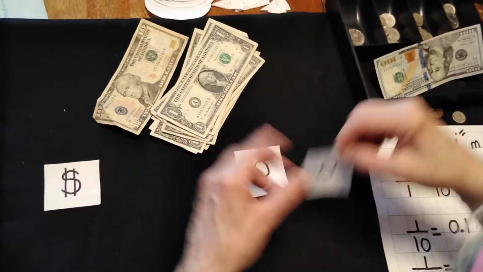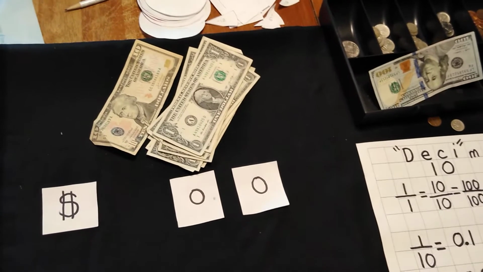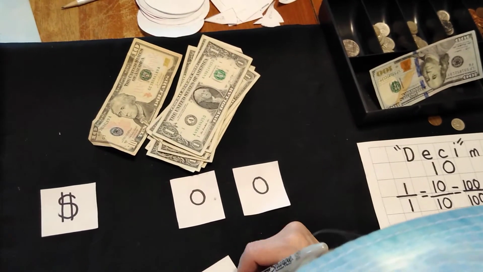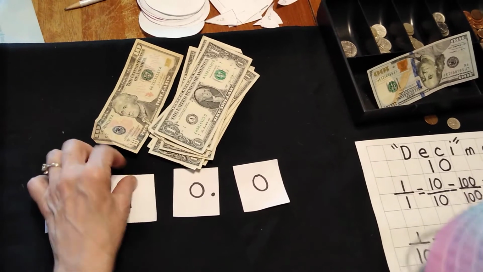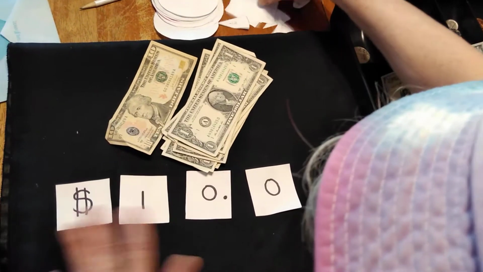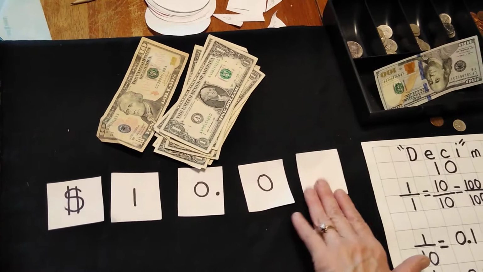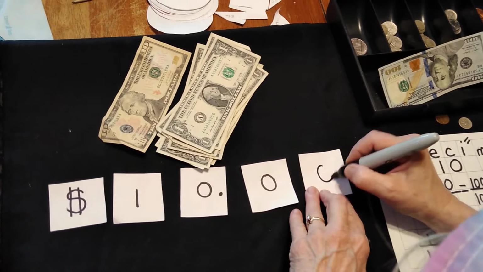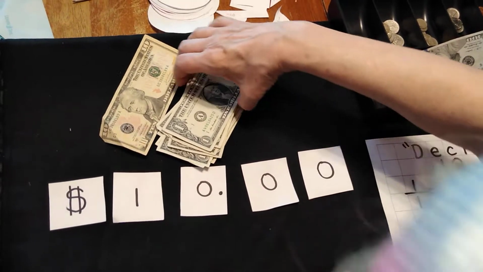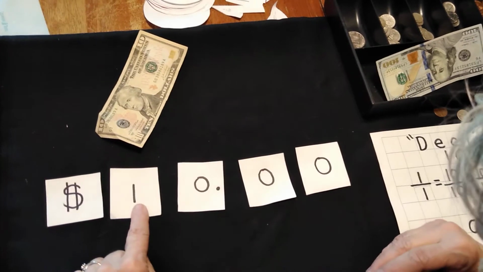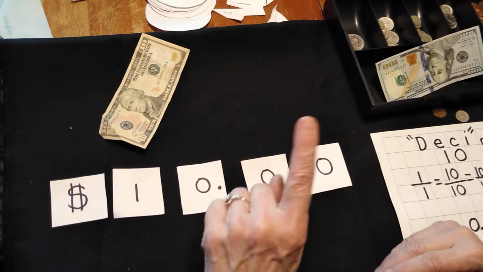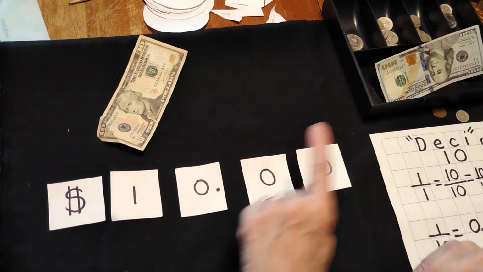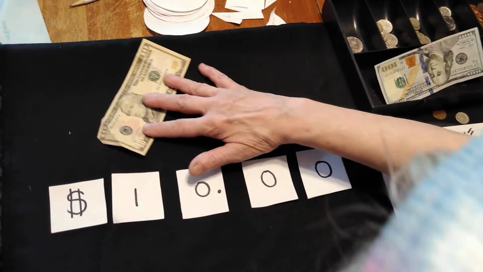Actually, I'm going to put my 0 here and take my 1 without a decimal point because I need to leave my decimal point at my unit. And here I have $10. $10 is 1 ten, 0 units, 0 tenths, and 0 hundredths.